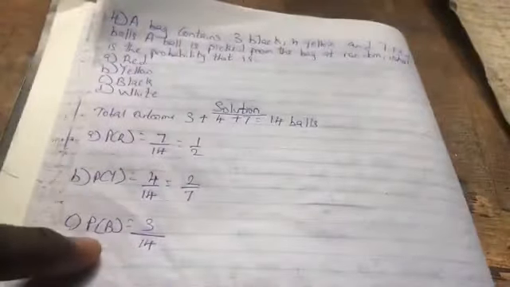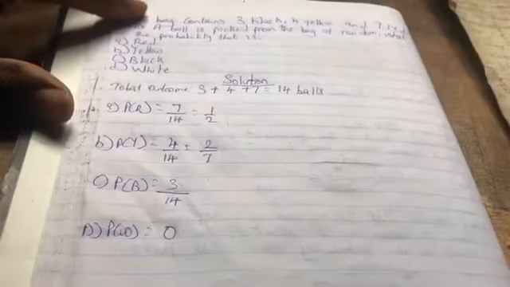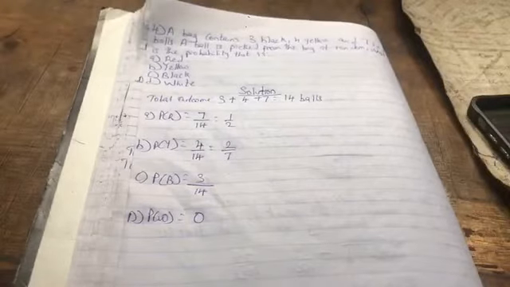Black there is 3 over 14. So the probability of obtaining a black ball is 3 over 14. And the probability of obtaining a white ball is 0. Why? Because we do not have a white ball in the question. Therefore, the probability of obtaining a white ball is 0. There's no probability of obtaining it.